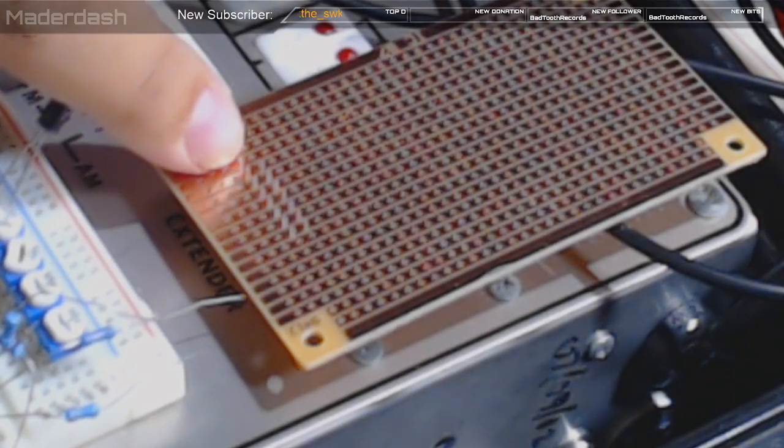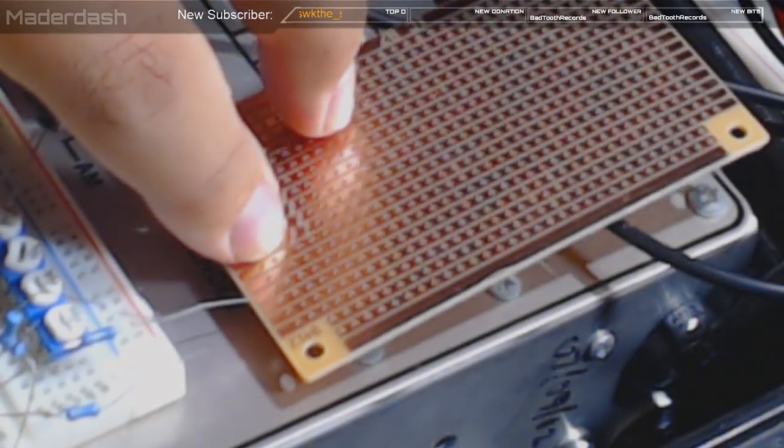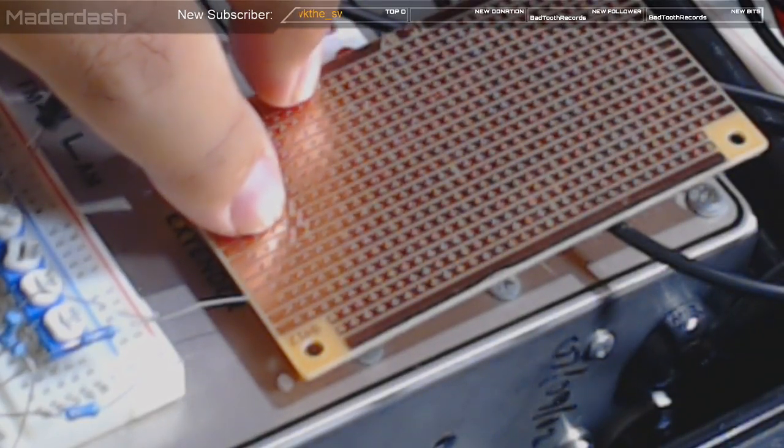16 is ground. Pin 2, 12 volt negative. Pin 4, 12 volt positive.